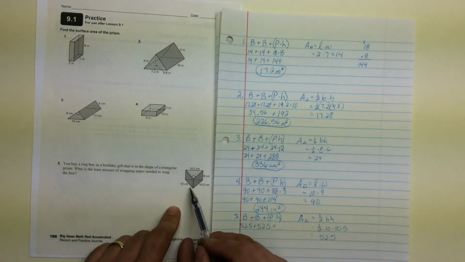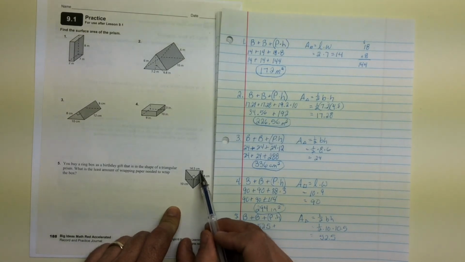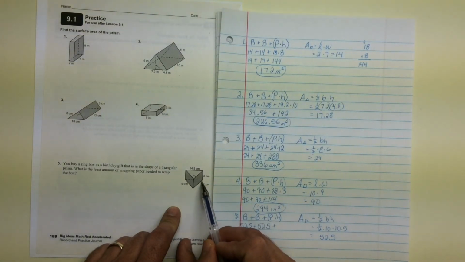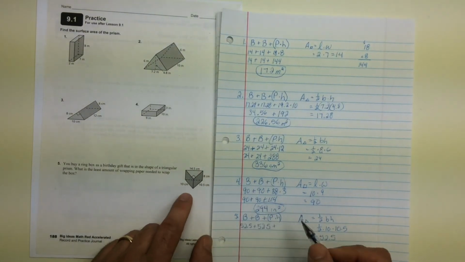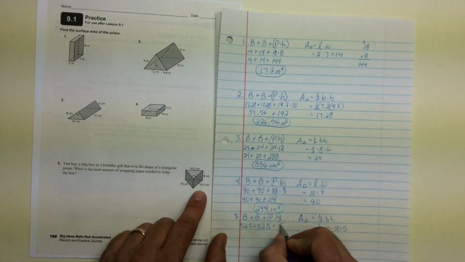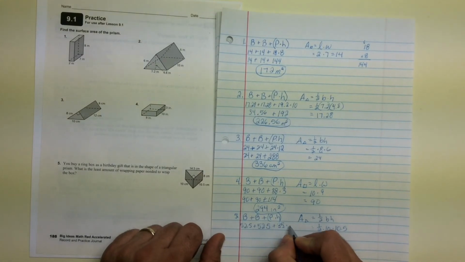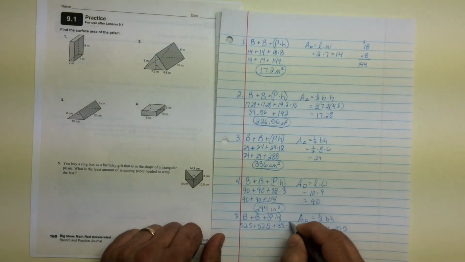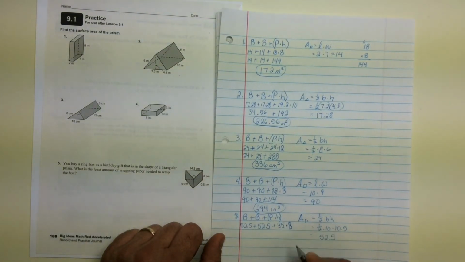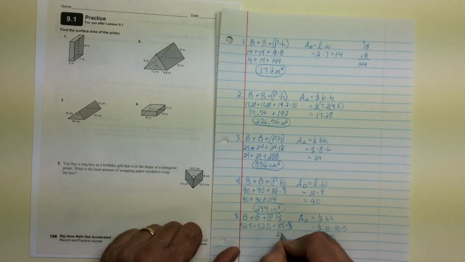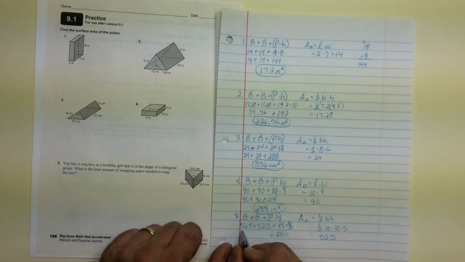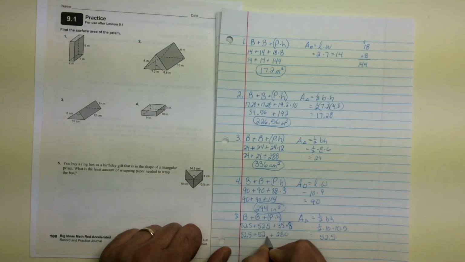The perimeter would be 10 plus 10.5 plus 14.5, so what's that, 24, 34, 35, times this 8, which is the height. 8 times 35 would be 280, plus 52.5, plus 52.5.